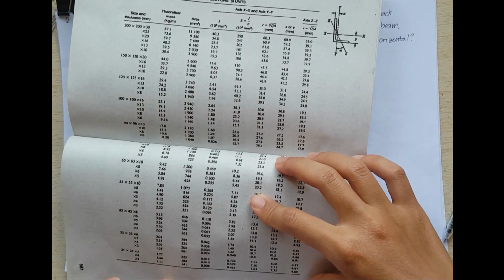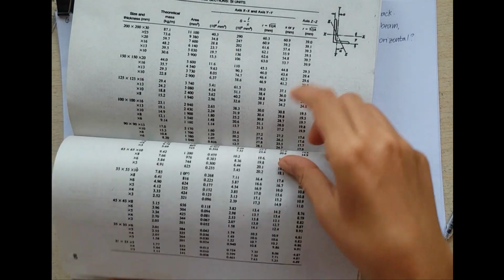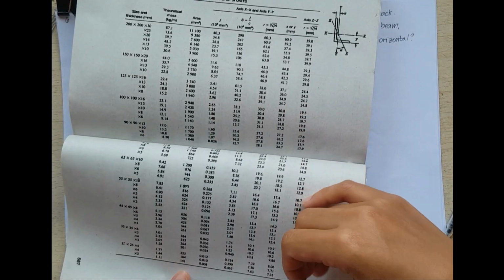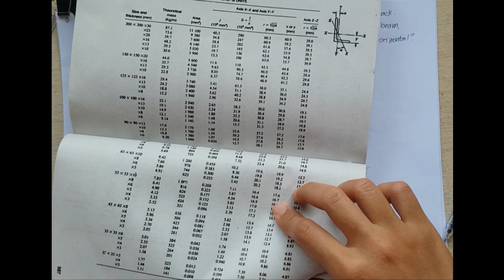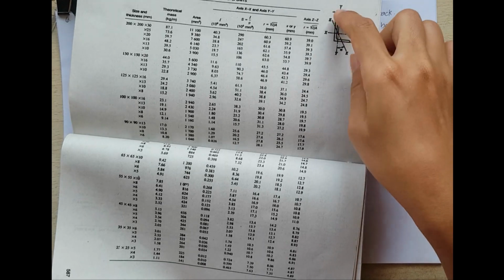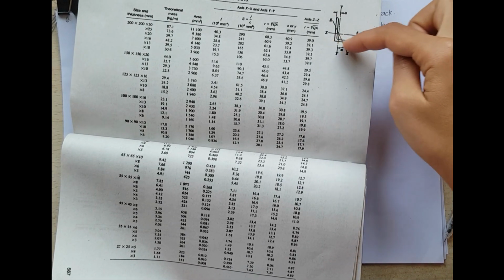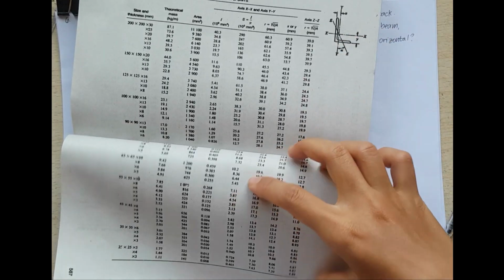We also have here equal angle. So, ito, mga angles. Equal angle, so meaning equal yung depth niya at this part and yung size niya at this part.